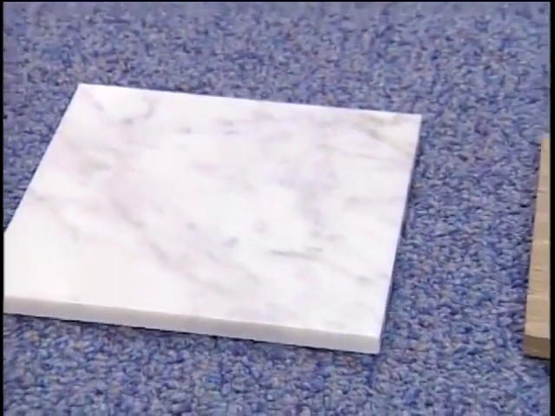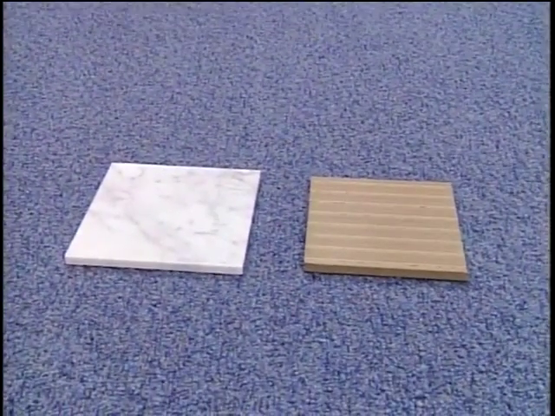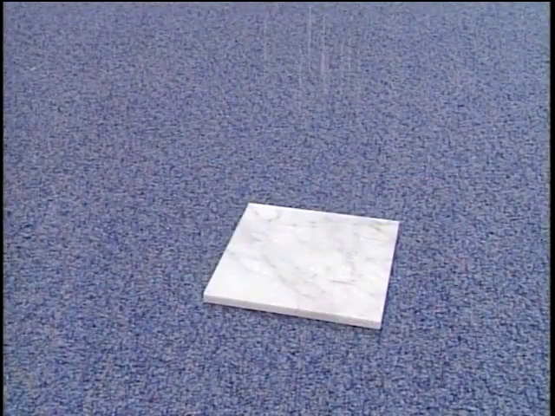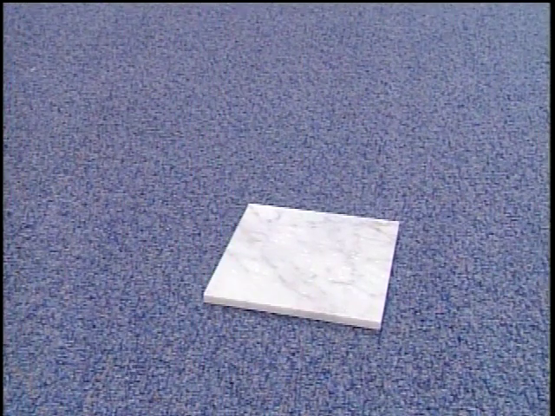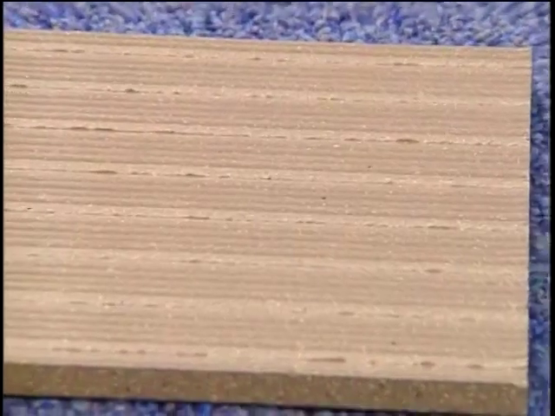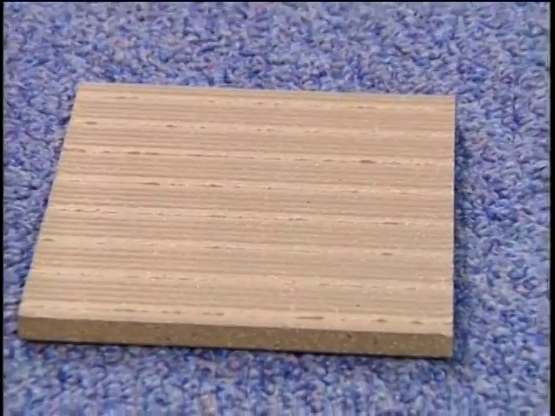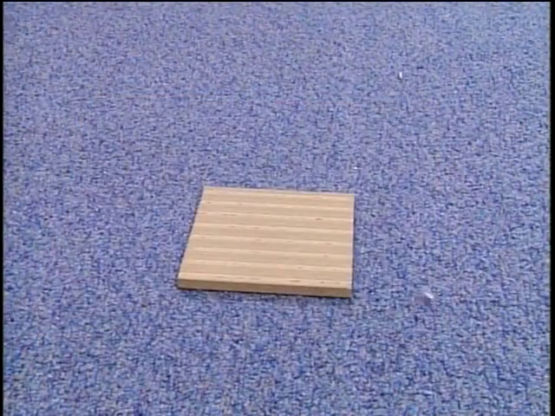This time, we'll be using ball bearings to represent the individual packets of light energy, photons. When we drop ball bearings on a smooth surface, like this piece of tile, they bounce straight back up at the same angle that they hit the tile. And when we drop them on the underside of a tile, the rough side, they scatter.